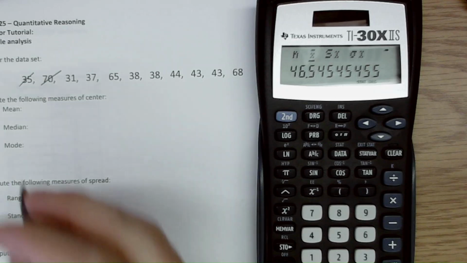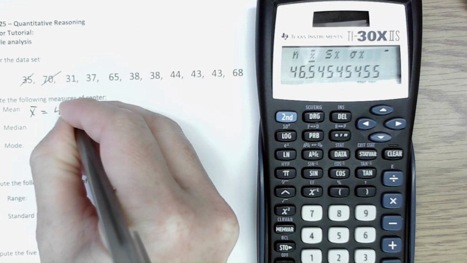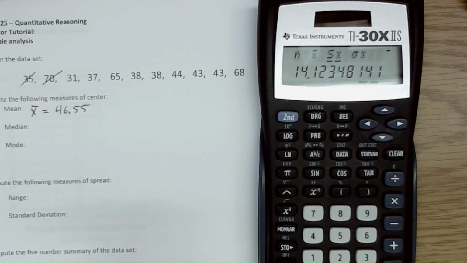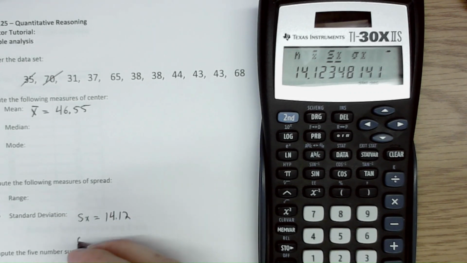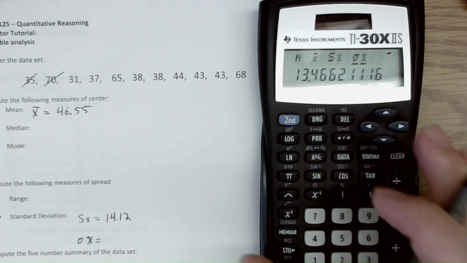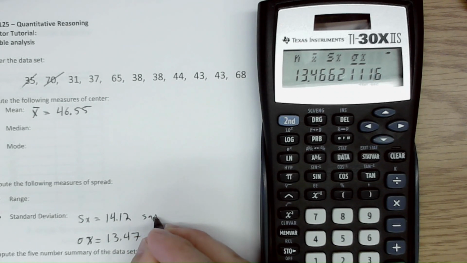X bar is your mean. So X bar in this case would be 46.55. SX is your sample standard deviation. SX, in this case, 14.12. Sigma X is your population standard deviation, which is 13.47. All right, let me write these words down. This would only be if you were looking at a sample, and this would only be if you were looking at a population.